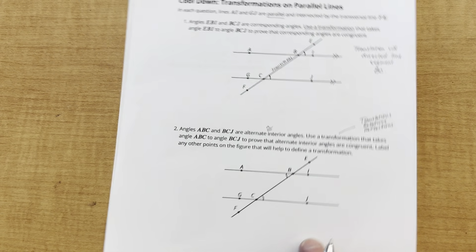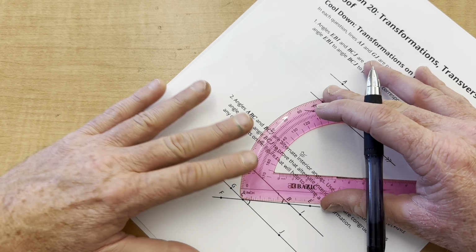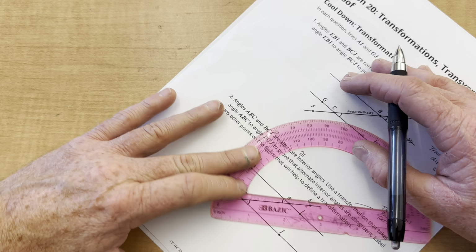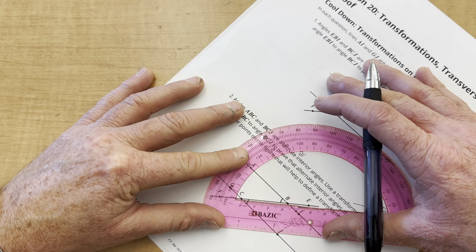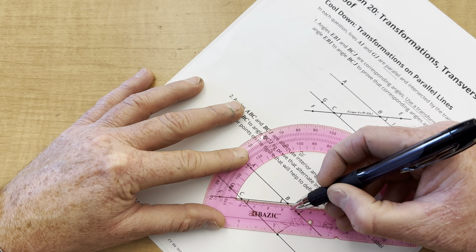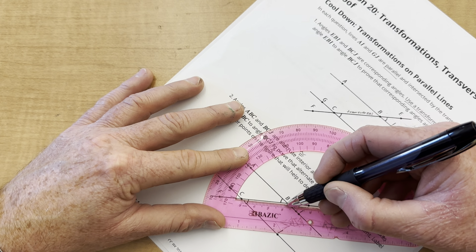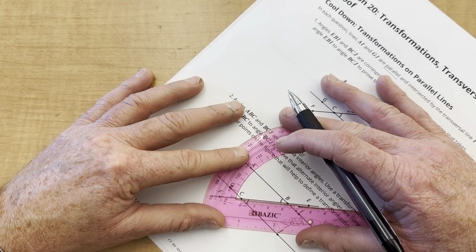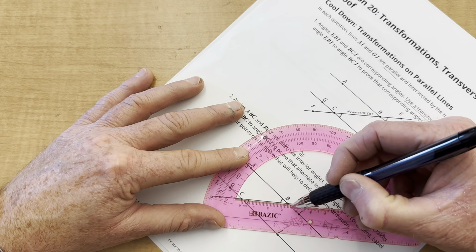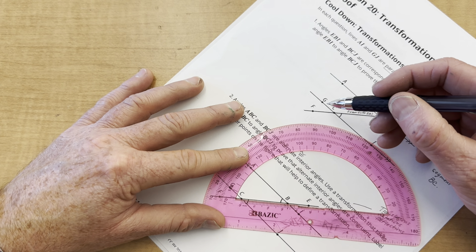Well, what I would do if I were you is measure BC. BC is 3.3 centimeters.